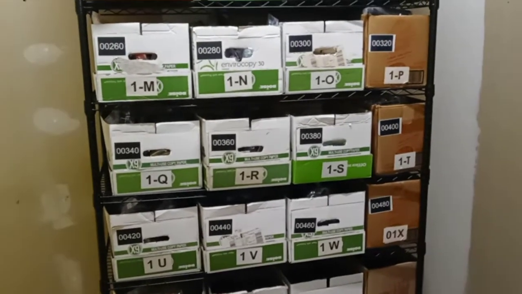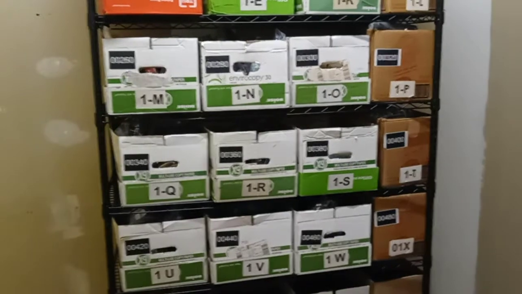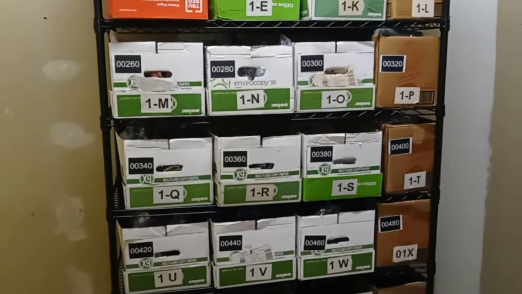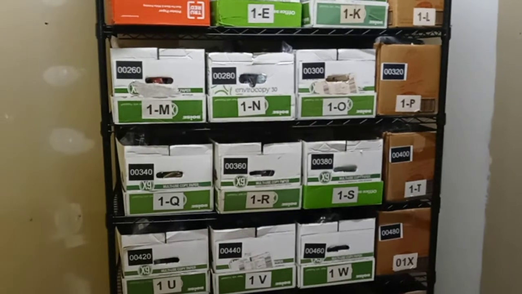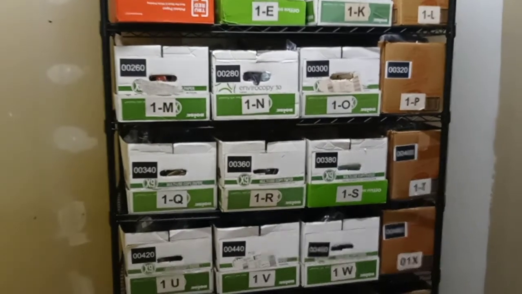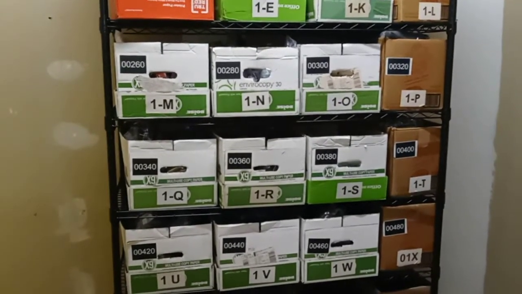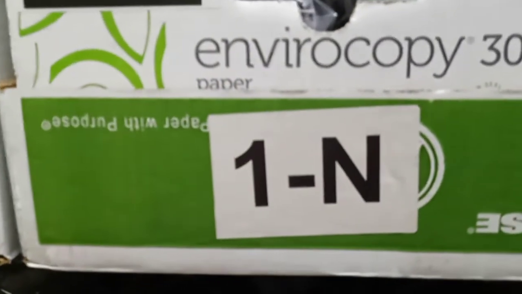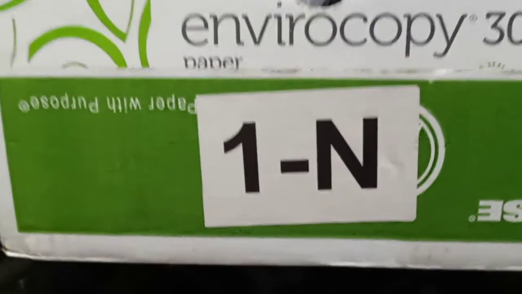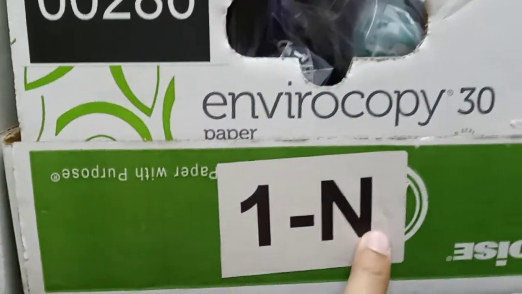So I stumbled across another YouTube video, and I wish I can give her some credit, but I forgot the name. If I get a chance, I'll put it in the comment section below on where I got this particular idea. So notice how there's another inventory number rather than the rack slash box number, which is here. This is the rack number, this is the box number.